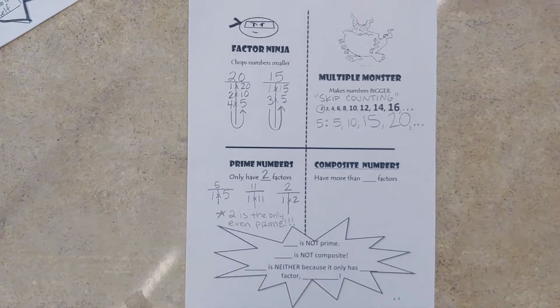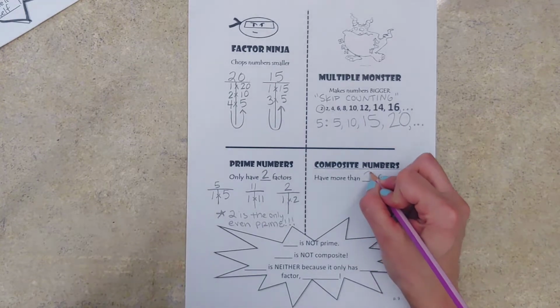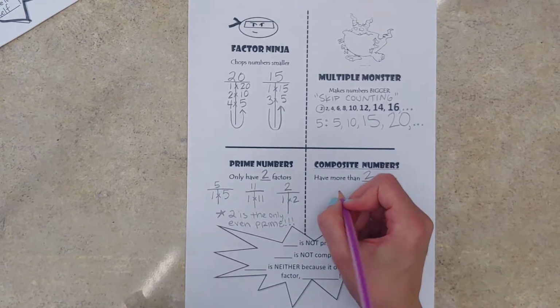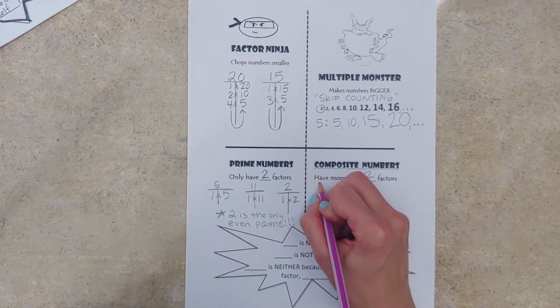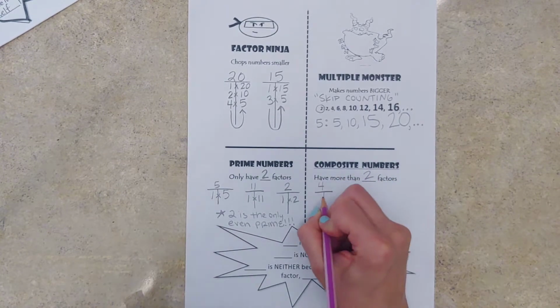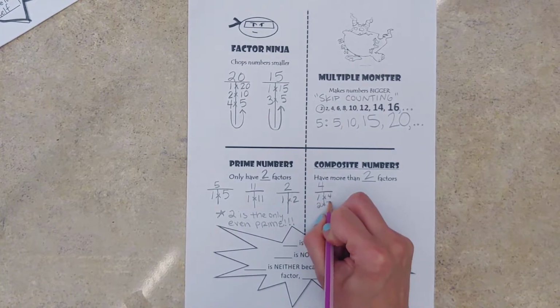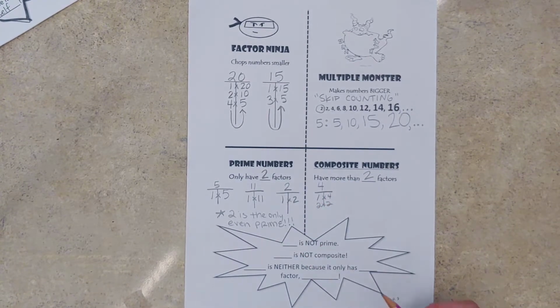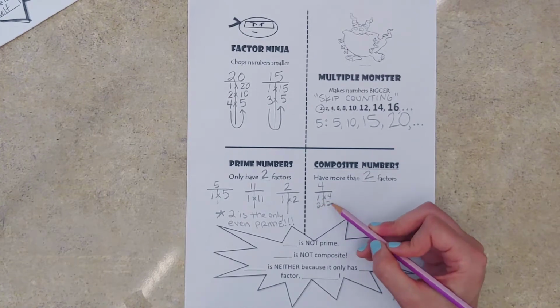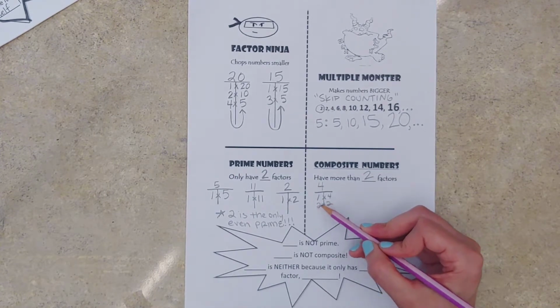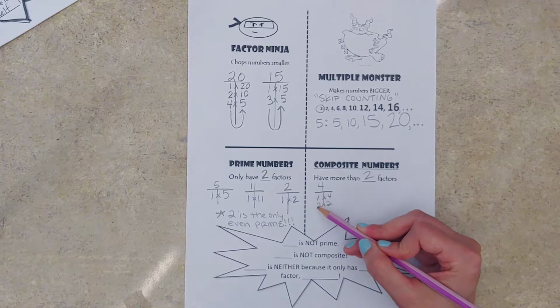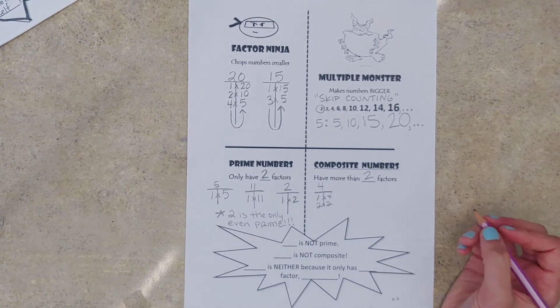Then we have composite numbers. And composite numbers simply have more than two factors, like 4. We can have 1 times 4, but we can also have 2 times 2. How many factors is that? 1, 2, we already used 2, so that doesn't really count. 1, 2, 3 different factors.